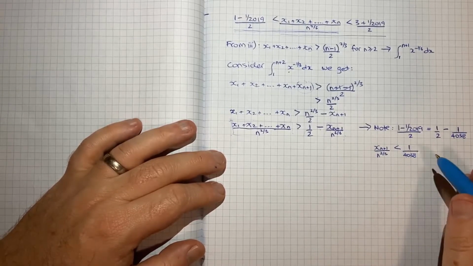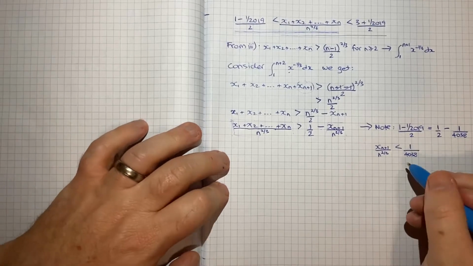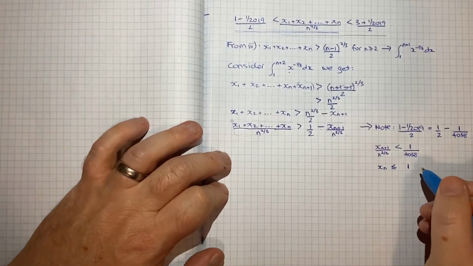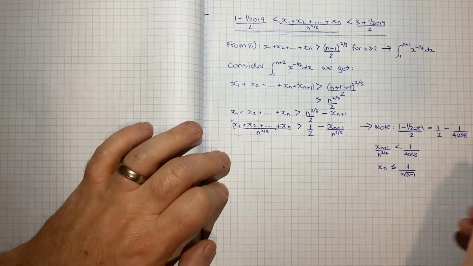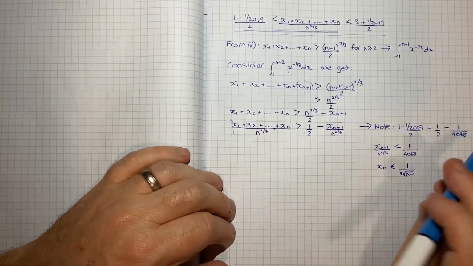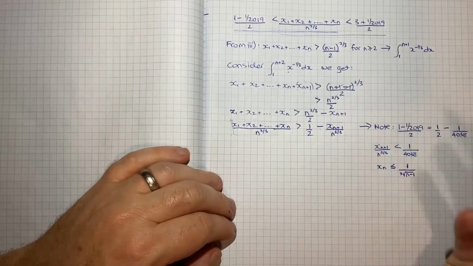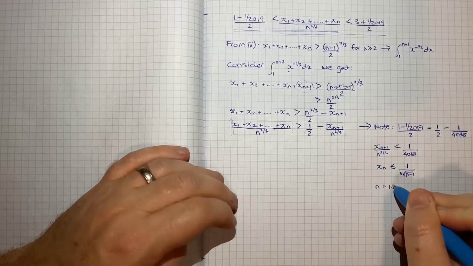Now, remember from part 1 of this question, we were able to show that xn is less than or equal to 1 divided by the cubed root of n minus 1. I think that's going to come in handy here, because all of this is in the context of sufficiently large n. Let's look at, say, n equal to 100,000.